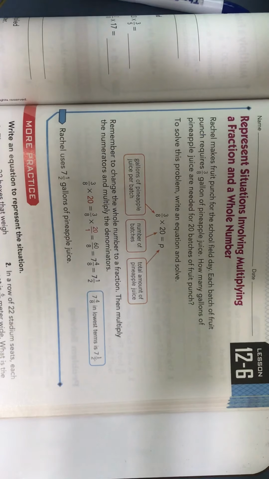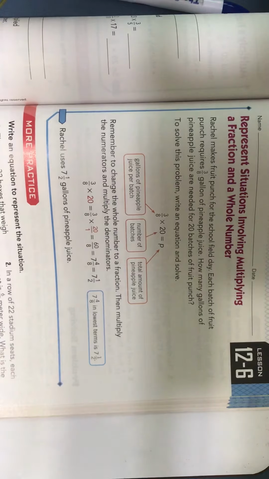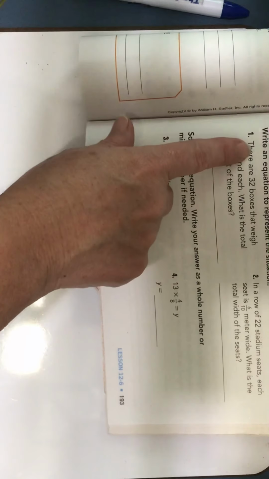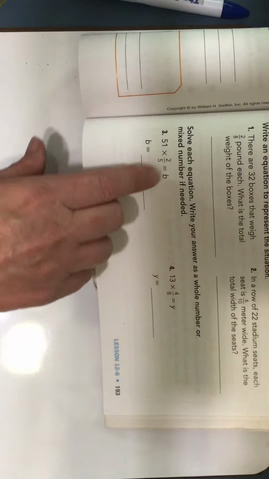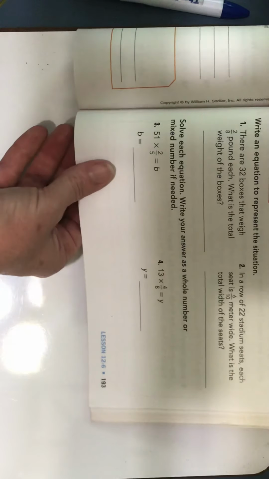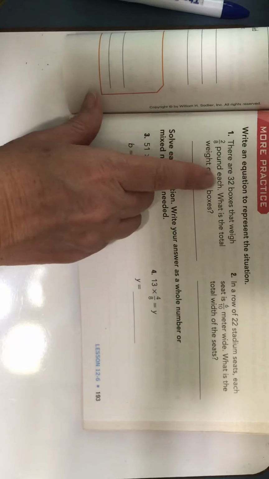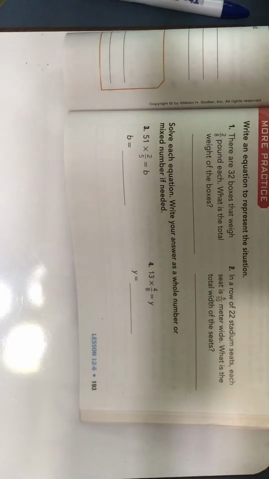Fourth grade. Today we're going to be working on lesson 12-6, represent situations involving multiplying a fraction and a whole number. And I'm on page 193 in your workbooks. So here on the bottom of 193 it says write an equation to represent the situation. There are 32 boxes that weigh 2/8 pound each. What is the total weight of the boxes?